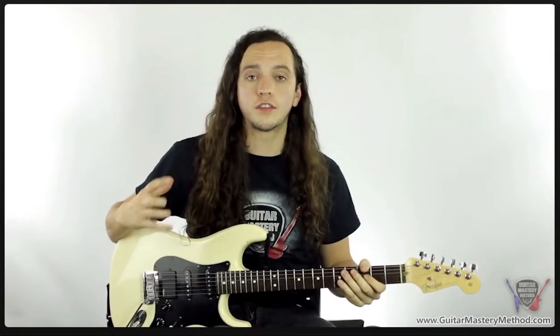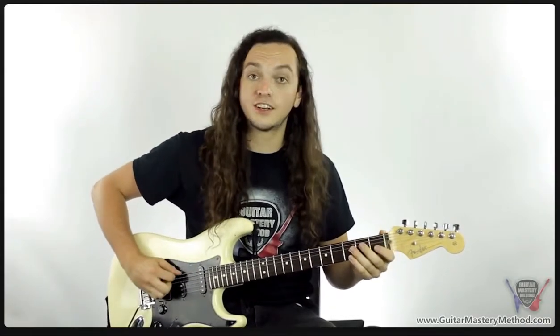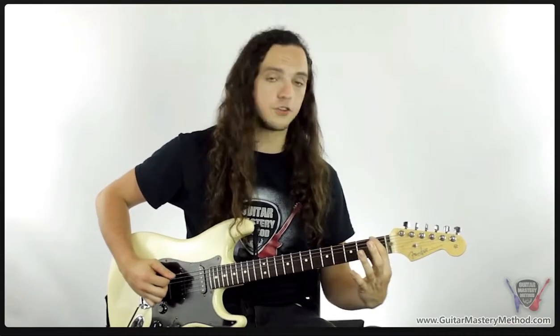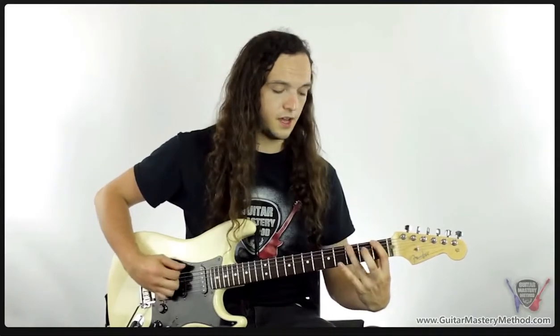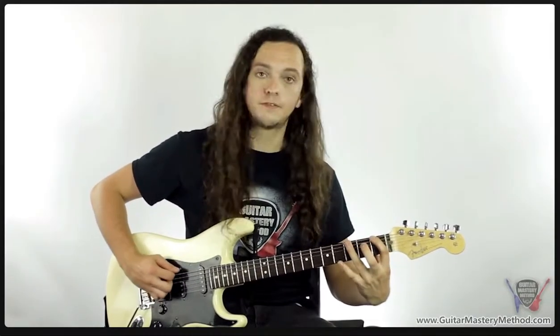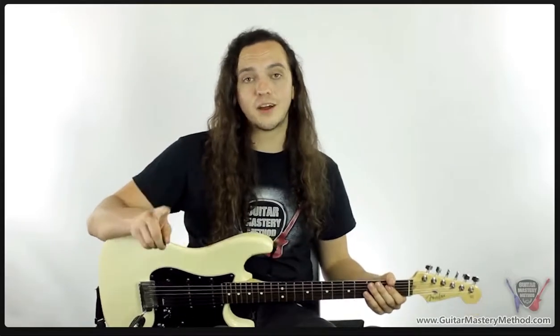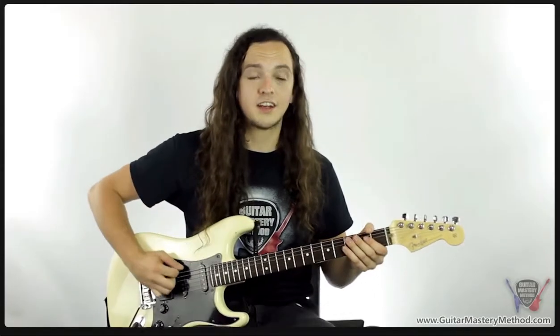So, notes on the low E string, very easy to remember. Obviously the E string is just an E note. On the first fret we have an F, and the third fret is a G. So we have E, F, G. Okay, pause the video and go over that as many times as you need to completely memorize it.